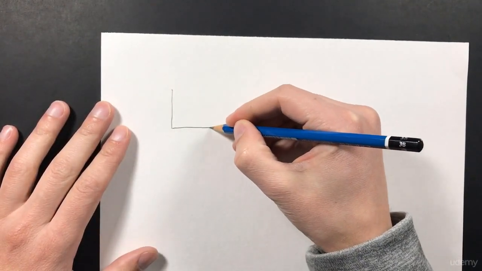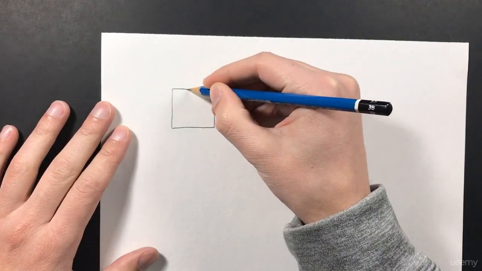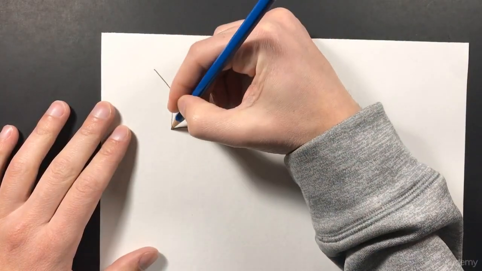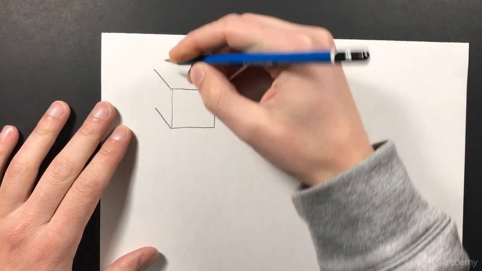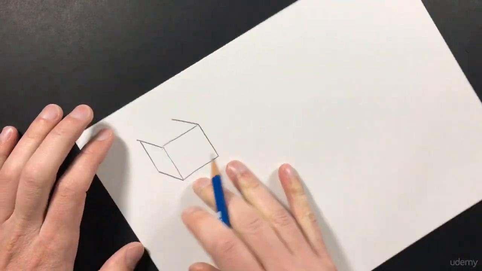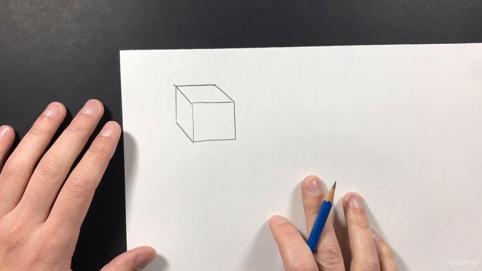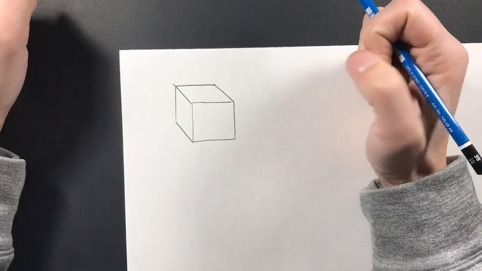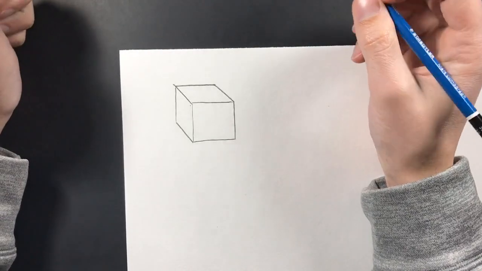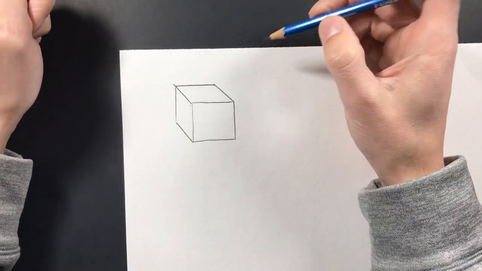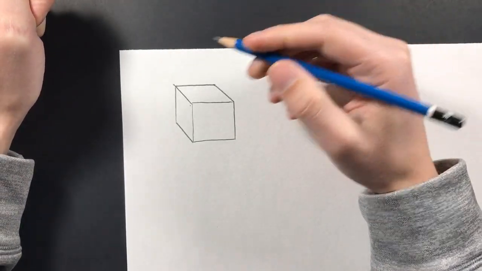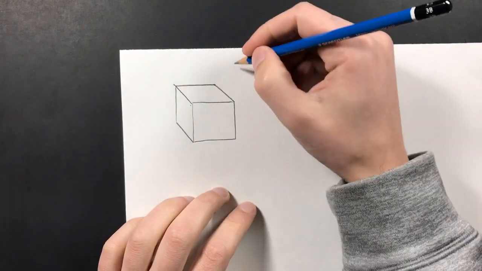So we'll draw our simple square, and then we'll draw our lines coming off, and then we'll just go ahead and quickly connect those. Alright, so there's our simple cube. The first thing you want to do when you're creating highlights and shadows is you need to decide where your light source is coming from. So in this case, we're going to have our light source coming from this side.